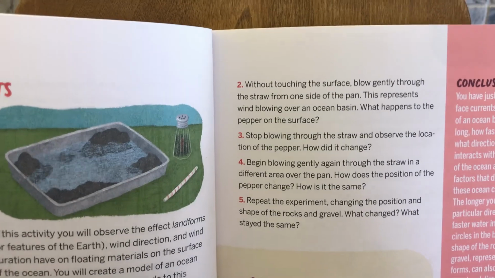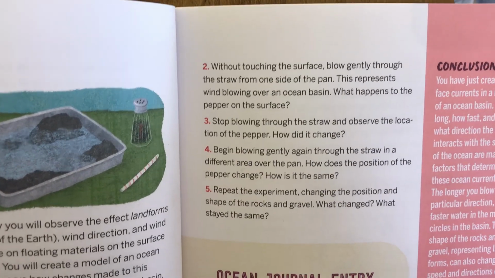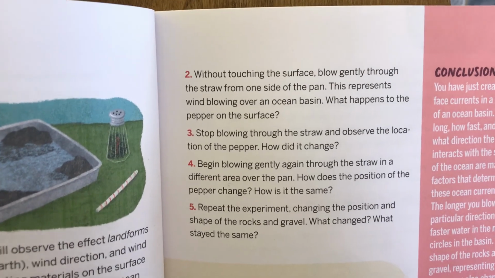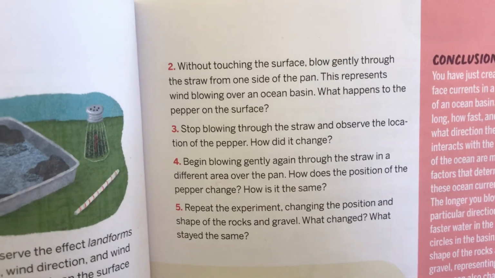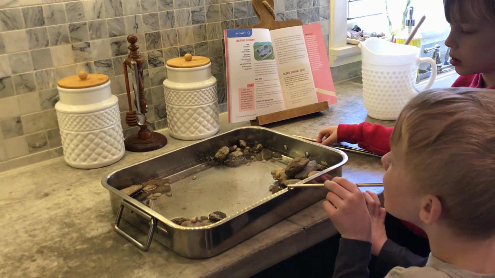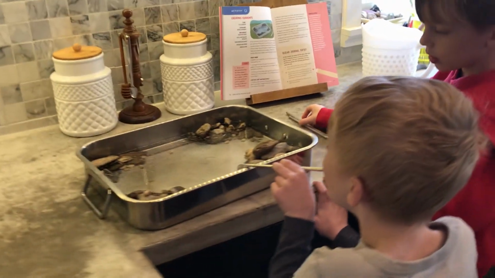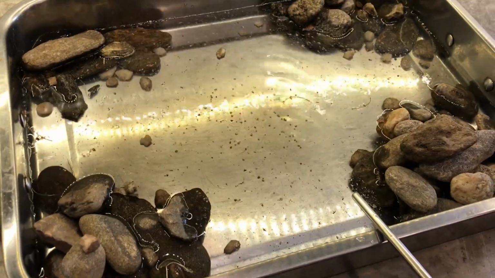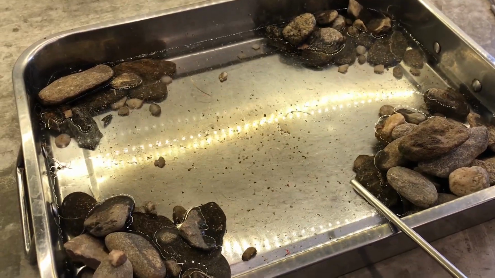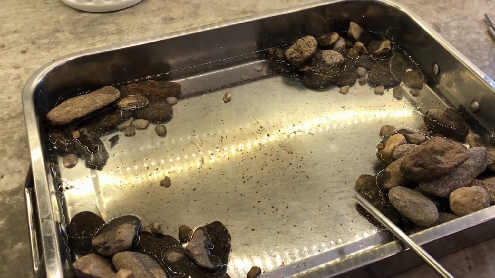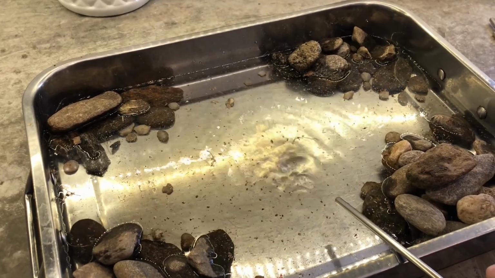Okay, step 2. Without touching the surface, blow gently through the straw from one side of the pan. This represents wind blowing over an ocean basin. What happens to the pepper on the surface? Okay, go ahead, William. Blow gently. There you go. What's happening? Look at it. Do you see what it's doing? Perfect, William. Do it again. You're doing it perfect. See how it's moving in a circular pattern? Going one way to the right and the other way to the left.